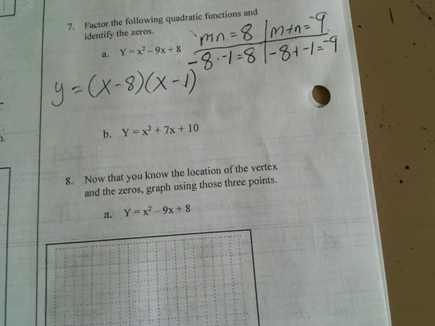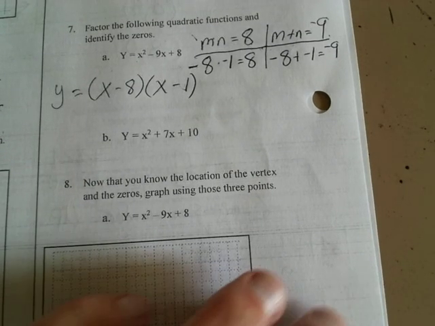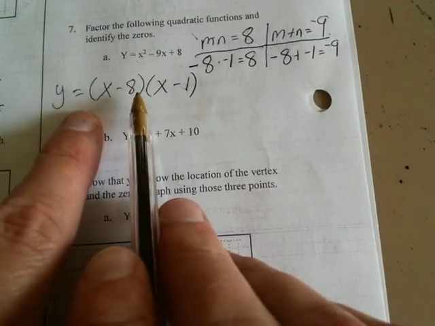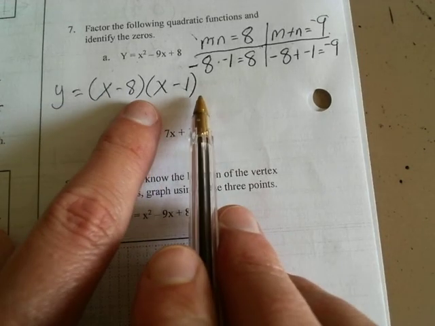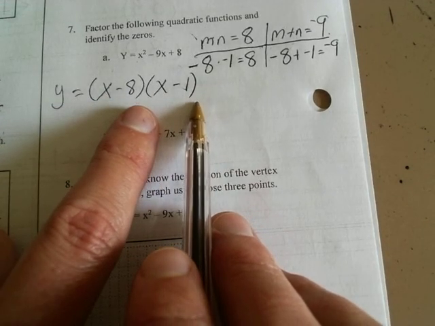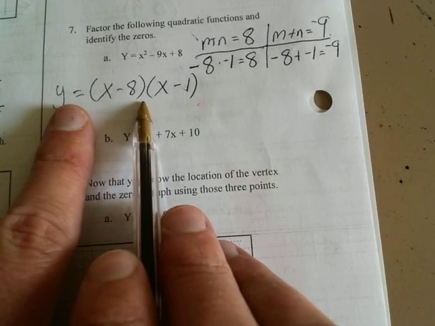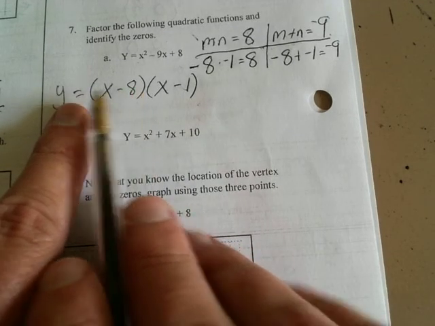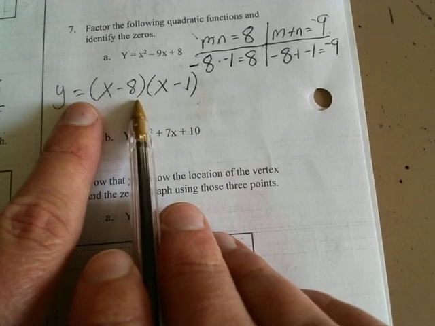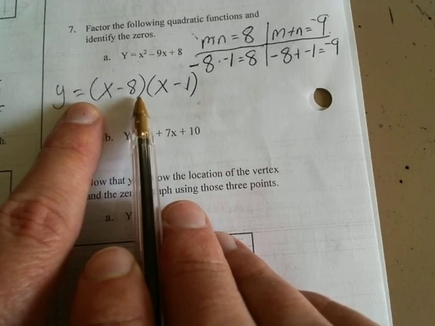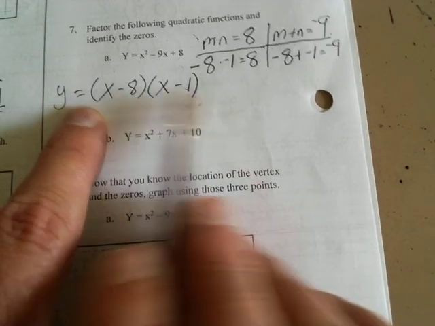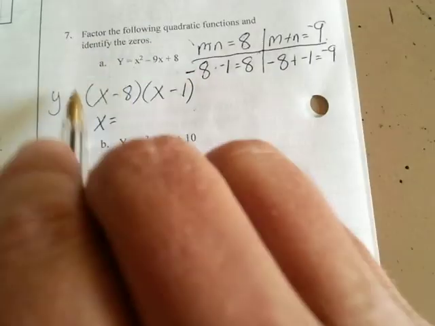All right, and now we need to find the zeros. Remember, we've got a binomial multiplied by another binomial. When you're multiplying two terms, if one of the terms is 0, then the entire product is 0. So in other words, if I can make that binomial equal to 0, 0 multiplied by anything becomes 0. So what does x equal to here to make this binomial equal to 0?